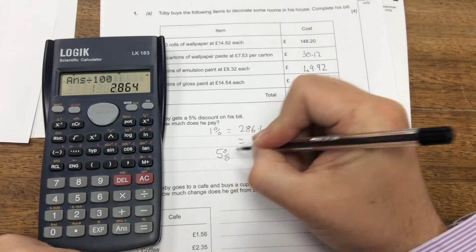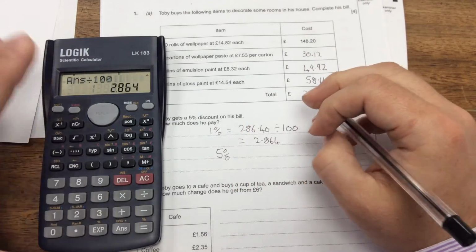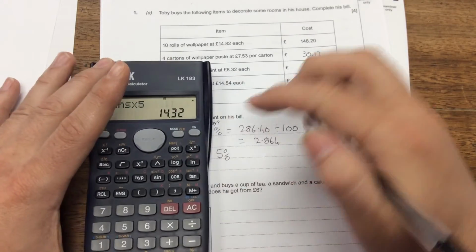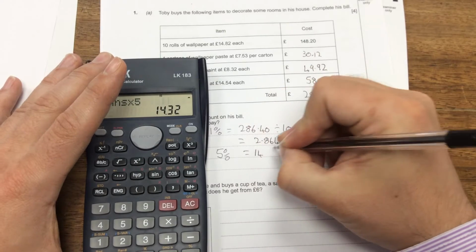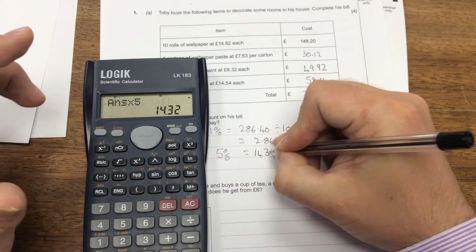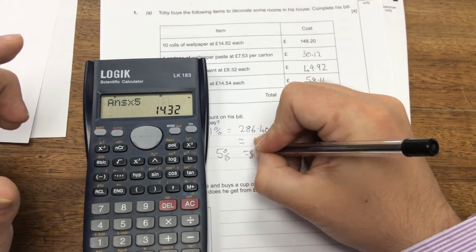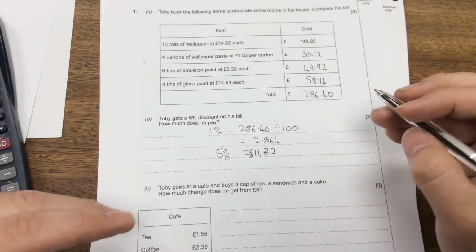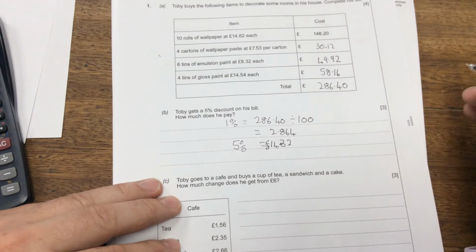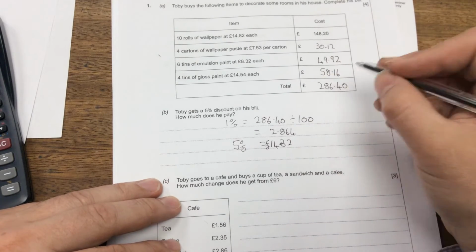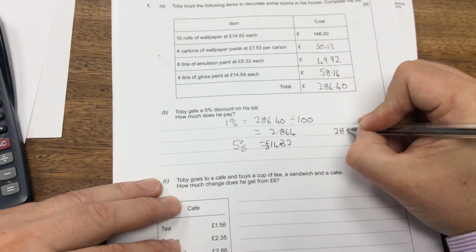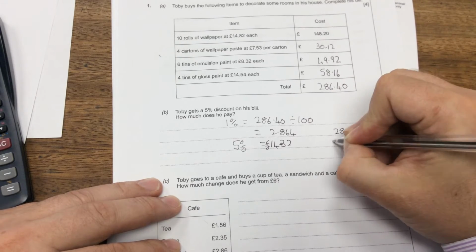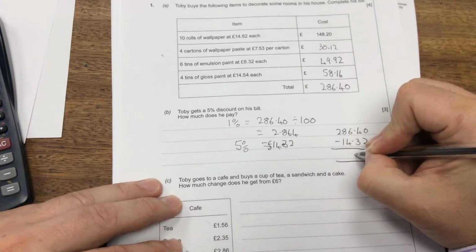And then 5% means I'm timesing that by 5 now. So if I'm timesing the answer by 5, the answer comes up as £14.32. So the actual answer is £14.32 is his discount. So he actually pays, okay, the total cost was £286.40. He gets £14.32 discount. We take them away.